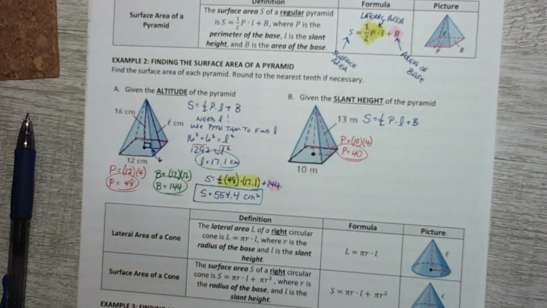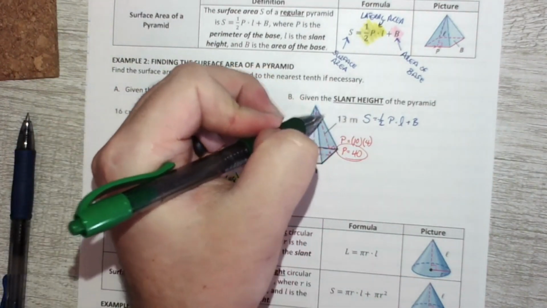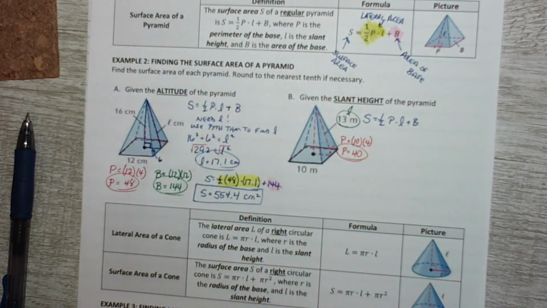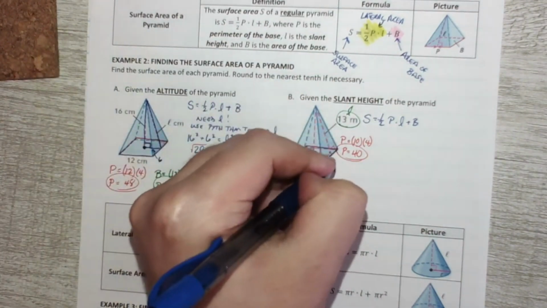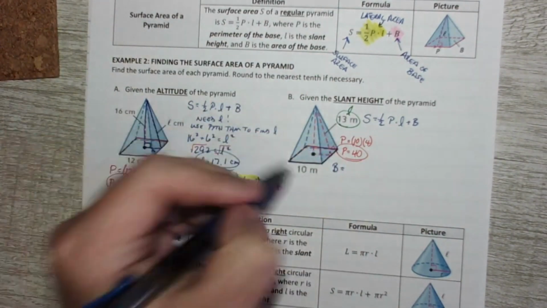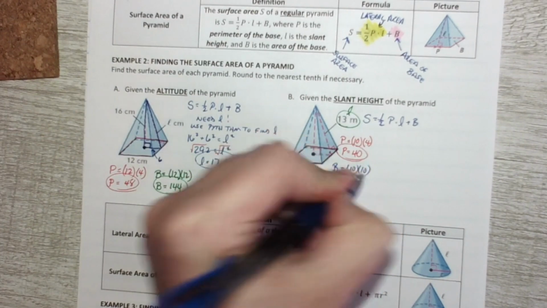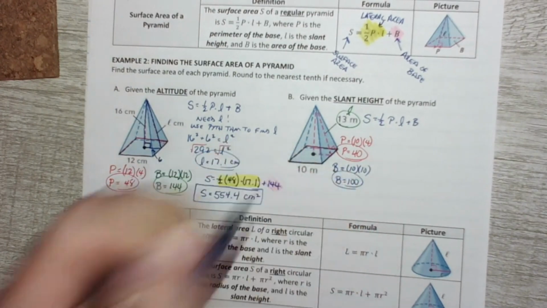So the perimeter of the base is going to be 40. We already know, in this case, this is L. And then to find the area of the base, B, we need to take side times side. So since it's a square, the area of that base is going to be 100 centimeters.